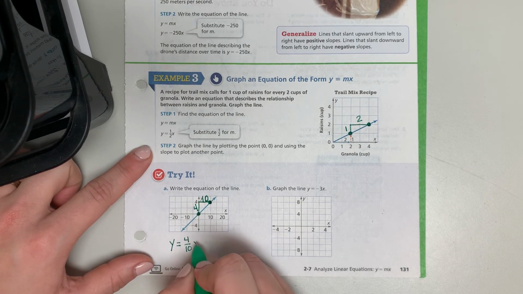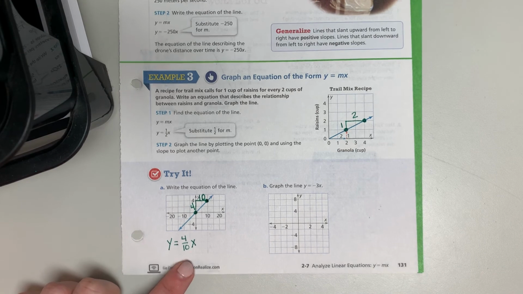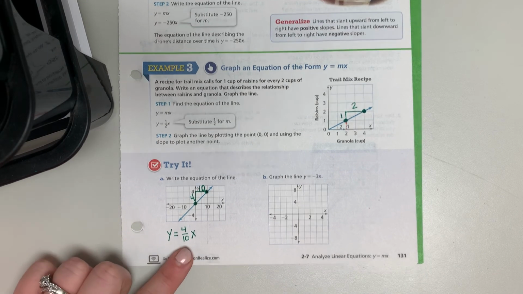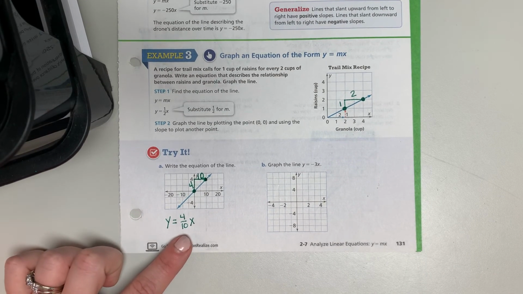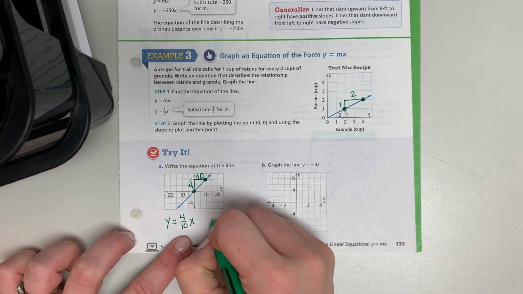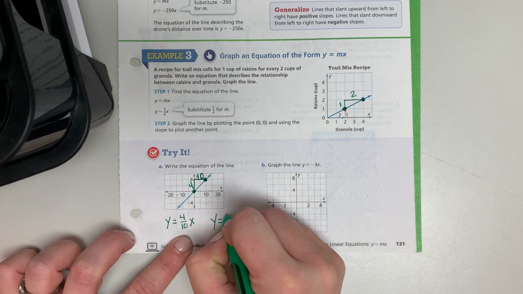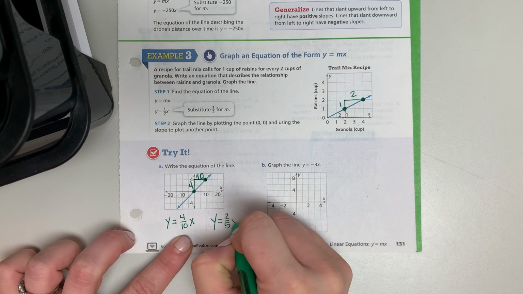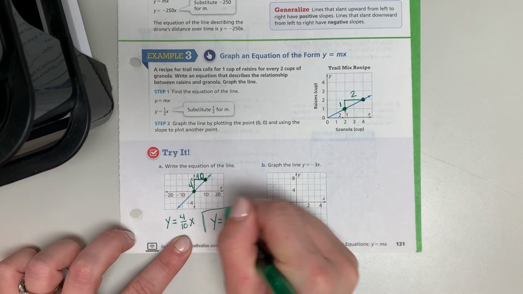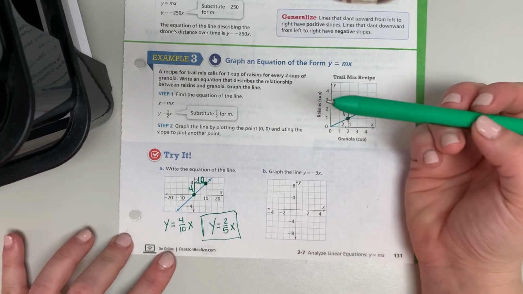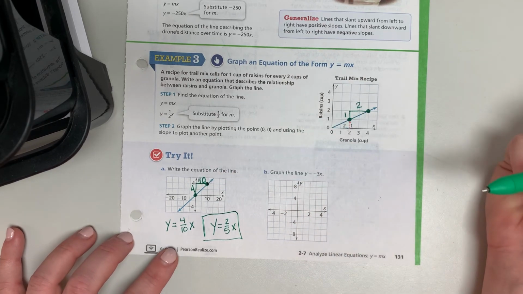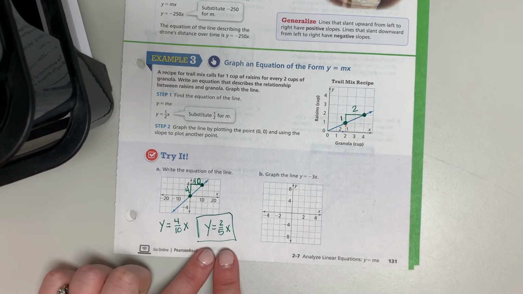So y equals 4/10 x. Now, is this in simplest form? No, it is not. You can reduce that. So the most simplest form is y equals 2/5 x. This would be your answer. So you're using what we learned yesterday, the slope triangle, to create an equation now.